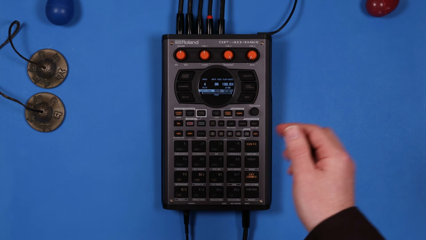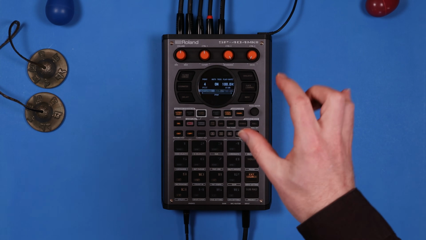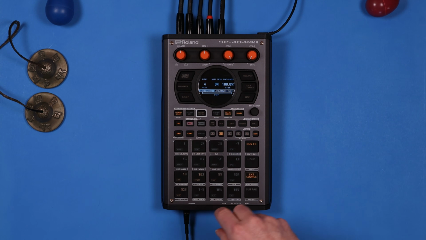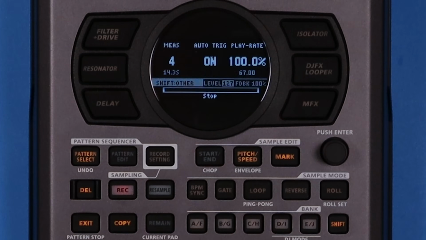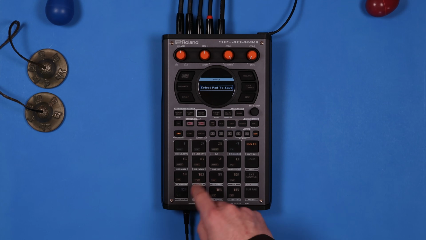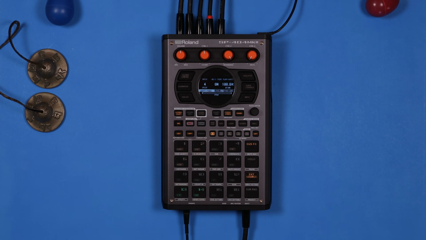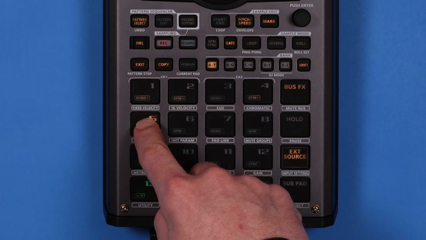But what I want to do is put this on a pad. I'm done with this as my original idea now. Got the loop. I'm going to put it to a pad simply by pressing copy, selecting the pad I want to save it to. Let's go pad number 5, and it's done.